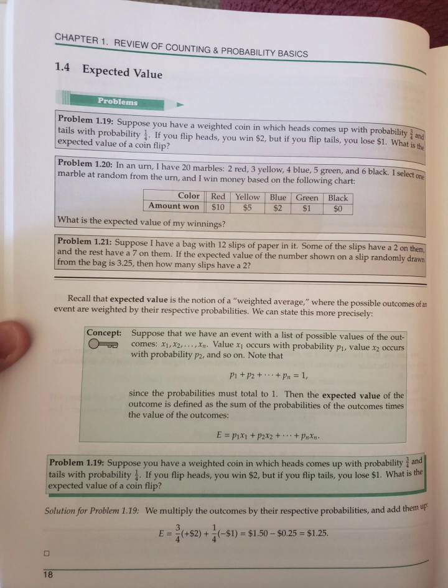So positive $2 has a probability of 3/4, and negative $1 has a probability of 1/4. So it's just 3/4 times $2 plus 1/4 times negative $1, which is just $1.25.